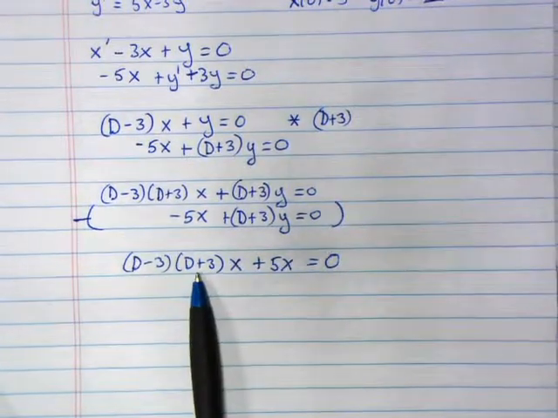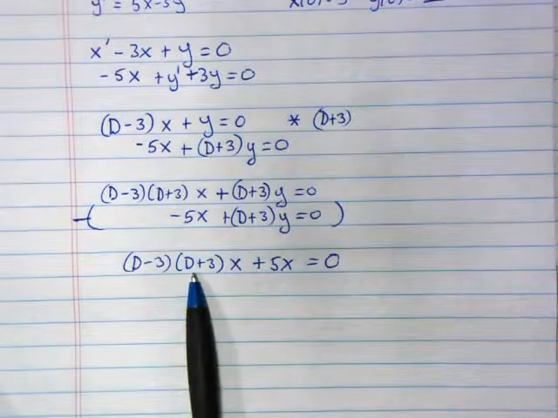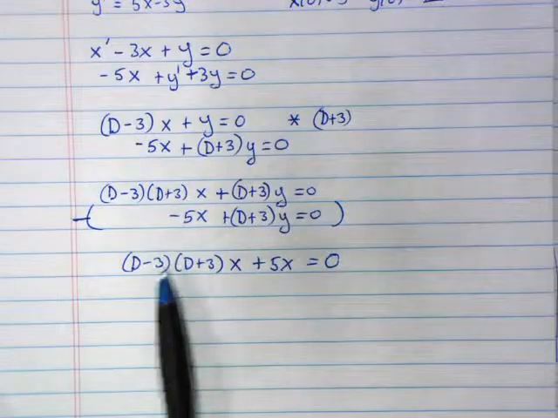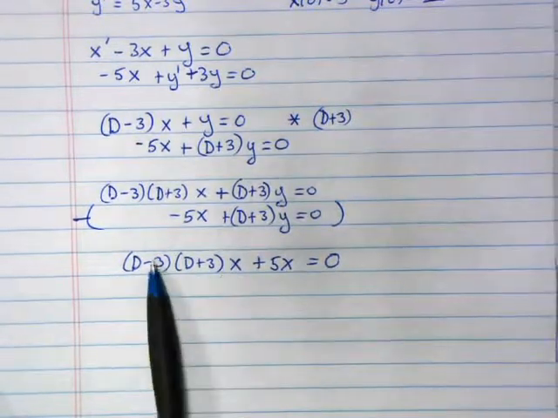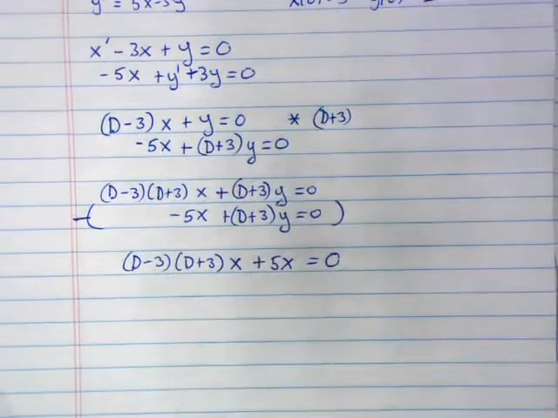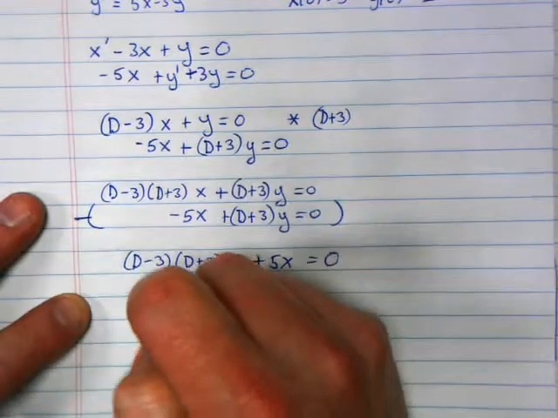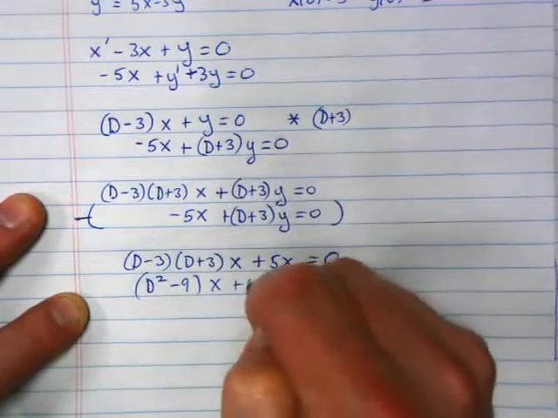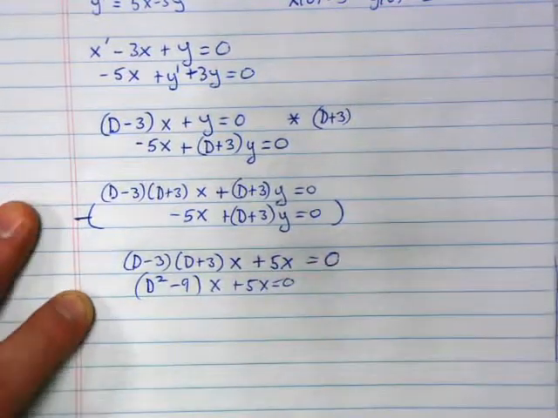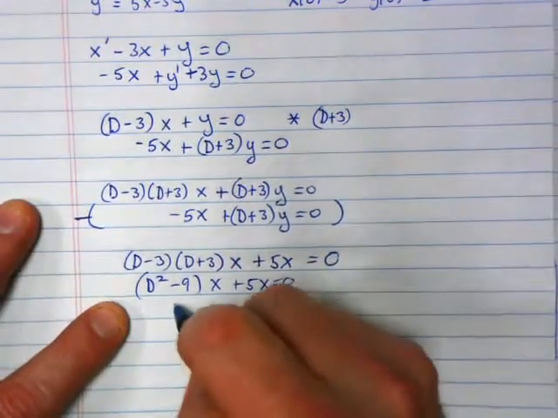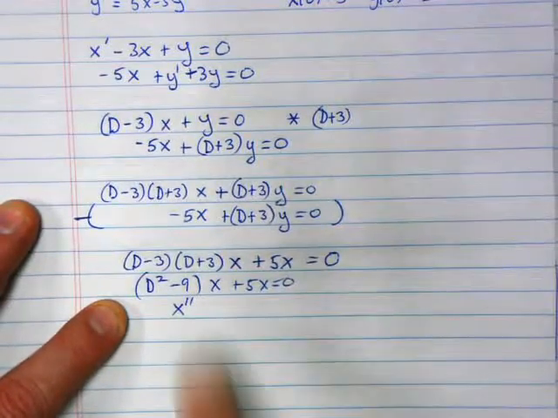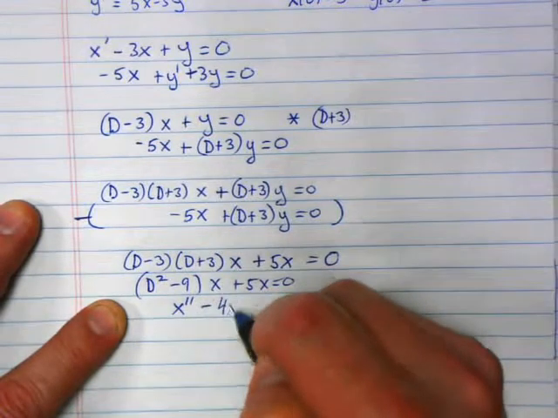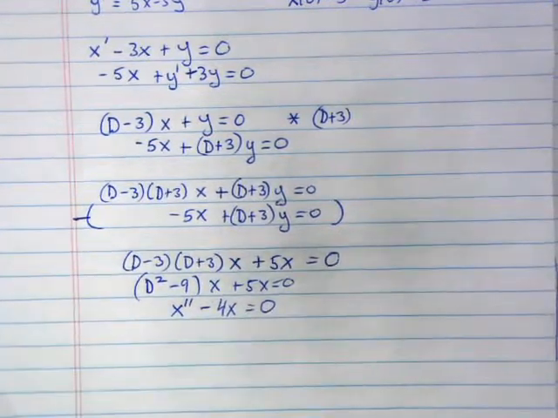You take d times d, you get d squared, which stands for second derivative. And when you do FOIL, the middle two terms cancel out. You get a 3 times the derivative and a minus 3 times the derivative. Those go away, and then you get a minus 9. So this becomes d squared minus 9x plus 5x equals 0. D squared stands for second derivative, so that's x double prime. Minus 9x plus 5x is minus 4x equals 0.